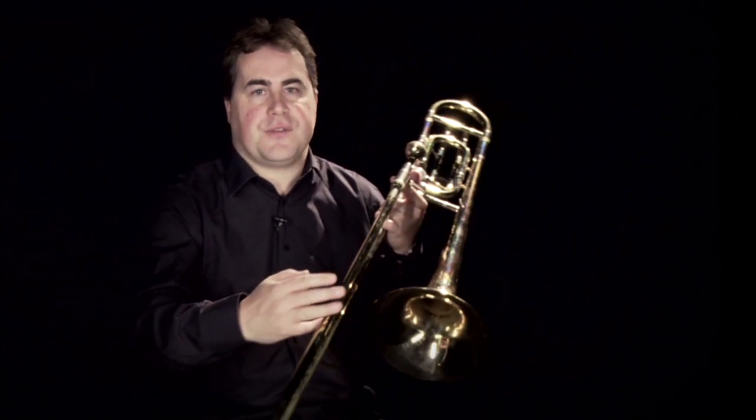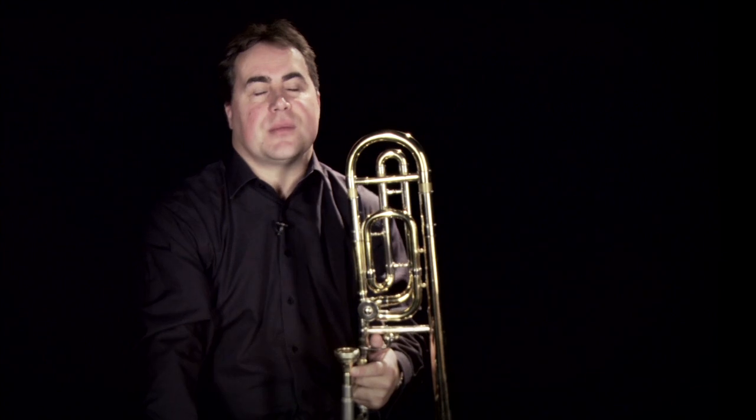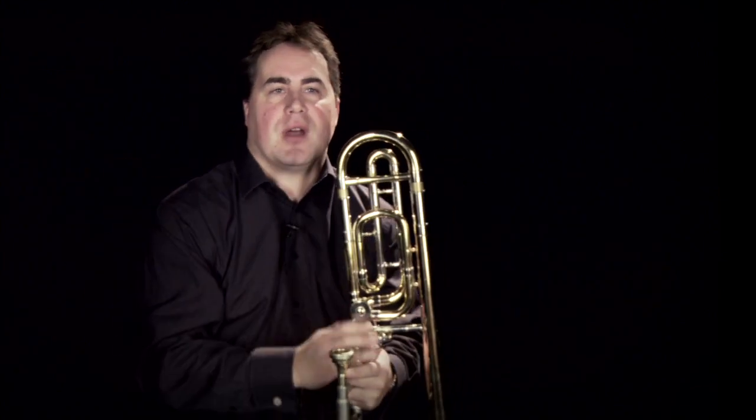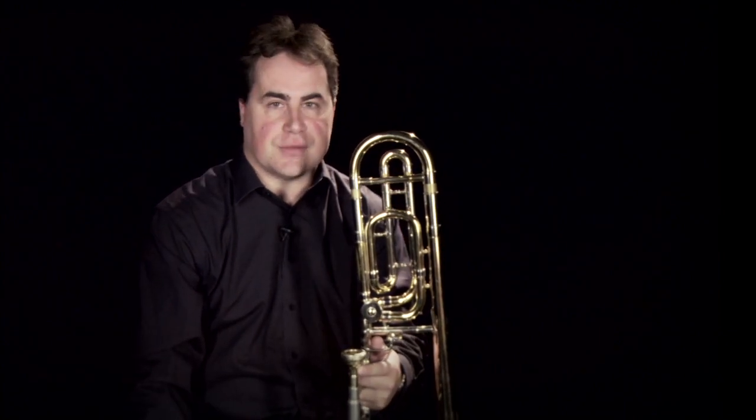After about the first 2 feet of pipework, the tube bends to 180 degrees. The player moves the slide with the right arm and adjusts the embouchure to change the pitch. The trombone was known as the sackbut in the early days, and it is now known as the trombone. There was no point in time where anything changed in its design and it became known as the trombone. It was just a change of terminology.